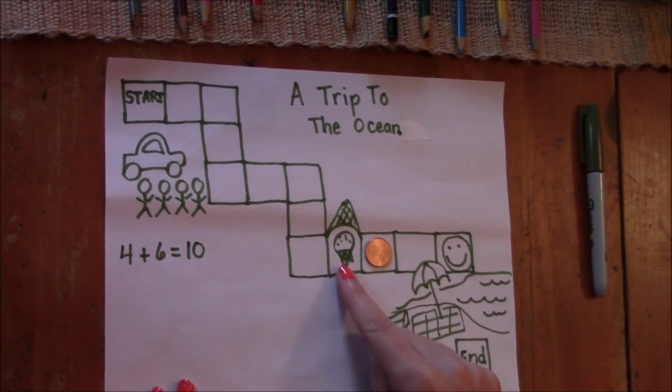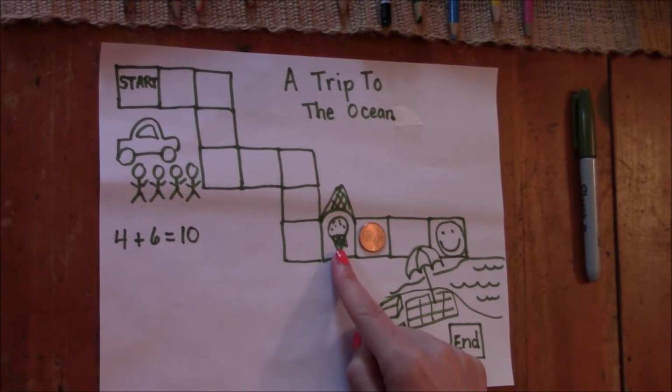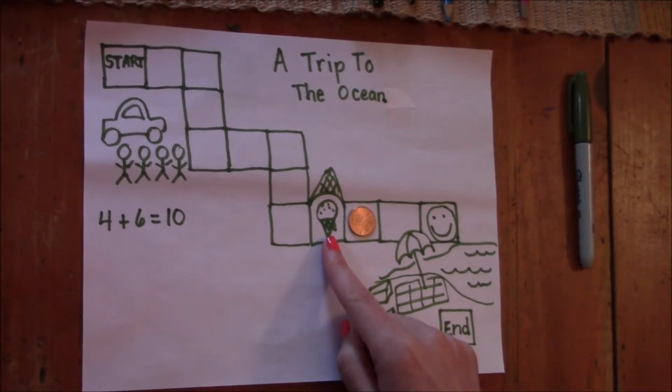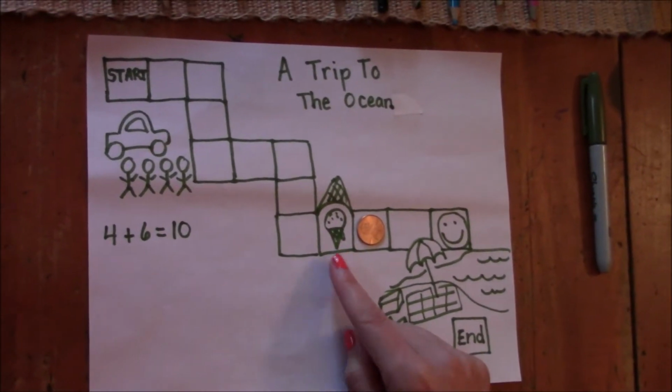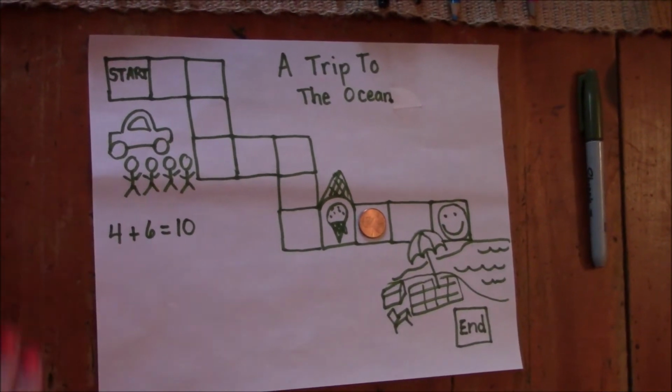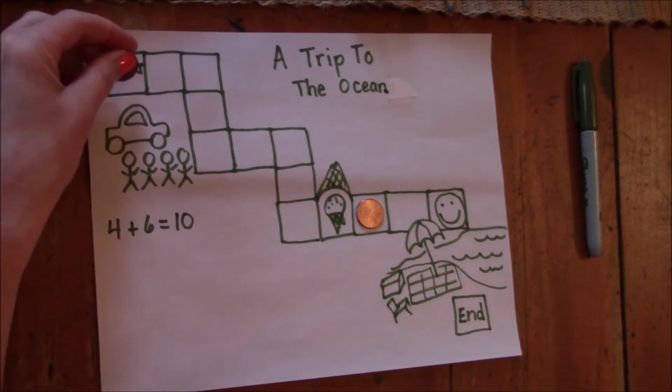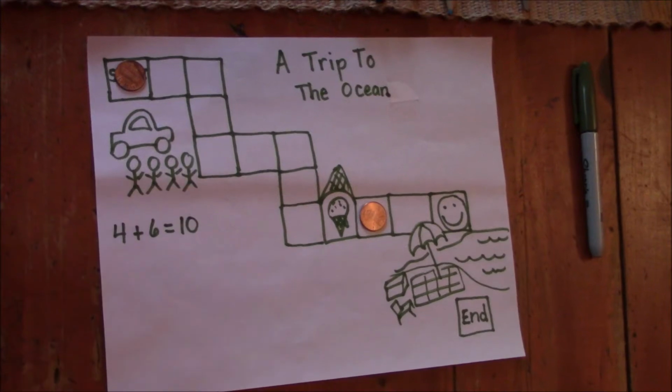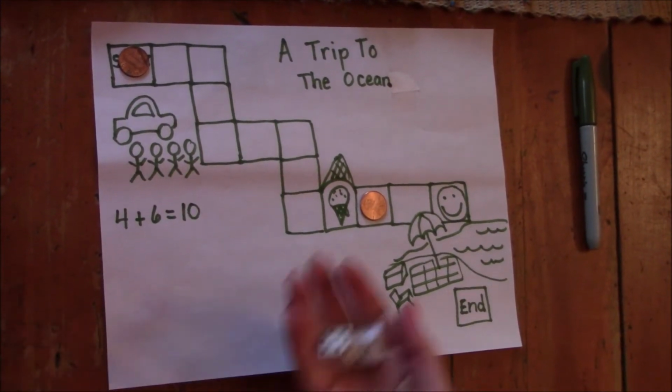Okay. Oh, I didn't land in the ice cream parlor, but I definitely had some chocolate ice cream on a waffle cone. I know I did. So now if you're playing with your sister or your brother or your parent, then it would be their turn. And then they would do the same thing again. This time I'm going to roll the regular dice.